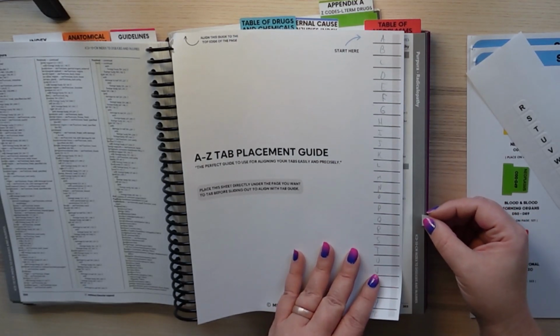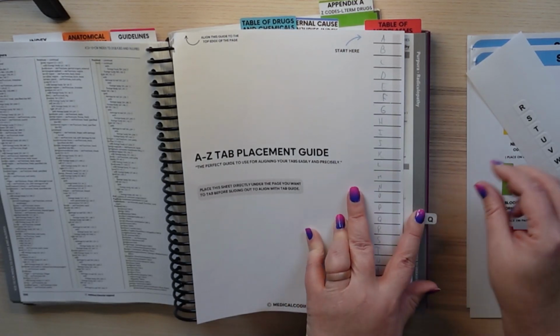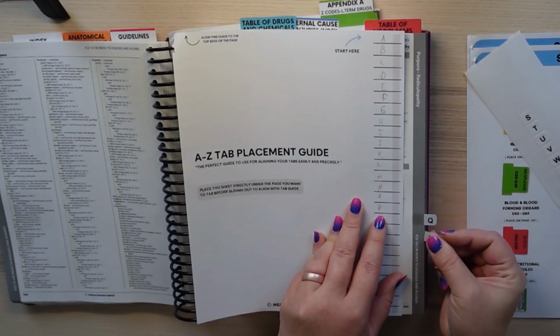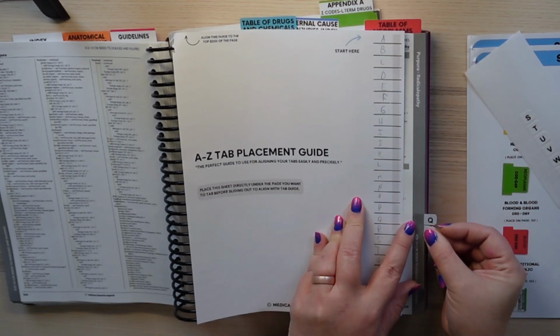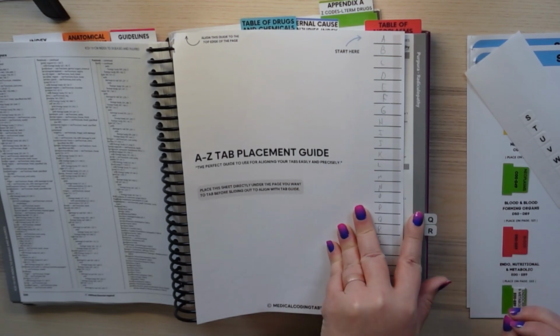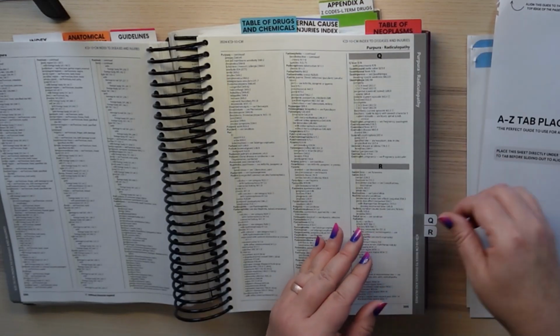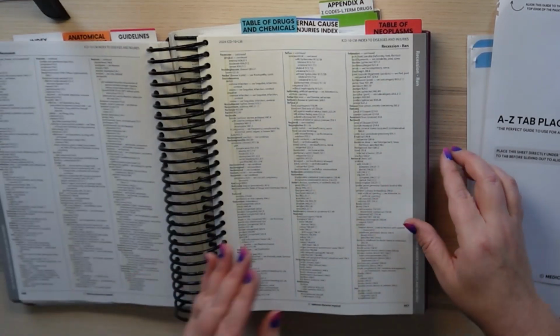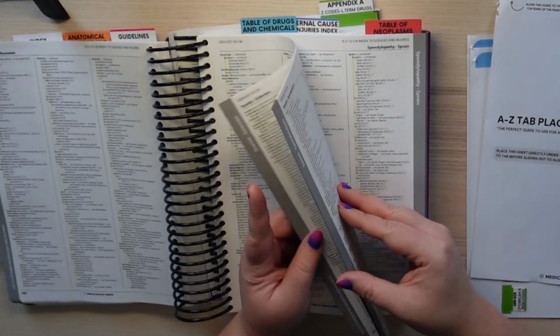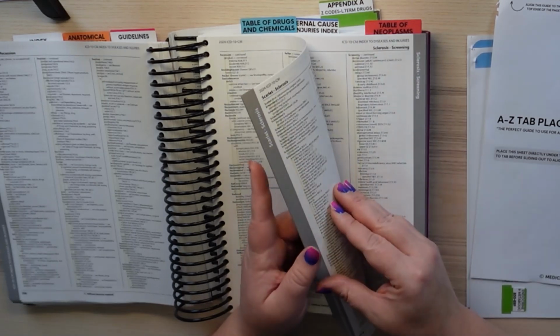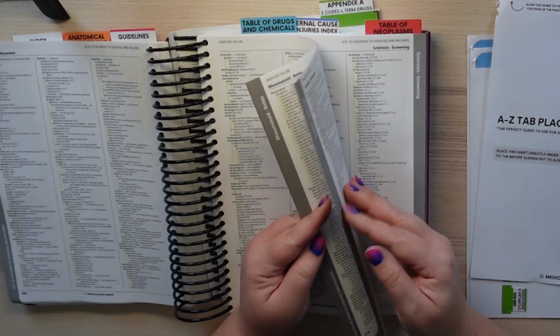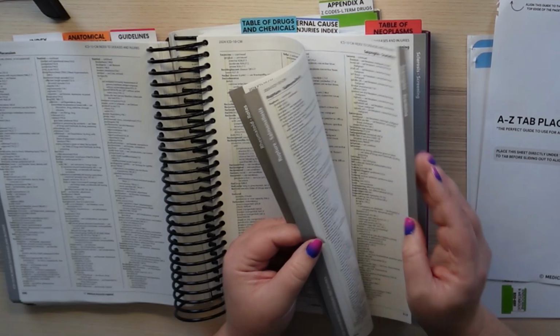So Q and R are both on the same page, and that's fine to have two tabs on the same page. That is absolutely fine. You don't need to move one or do anything crazy there. You can go ahead and have two tabs on the same page if you need two tabs on the same page. There is no rule saying you can't.